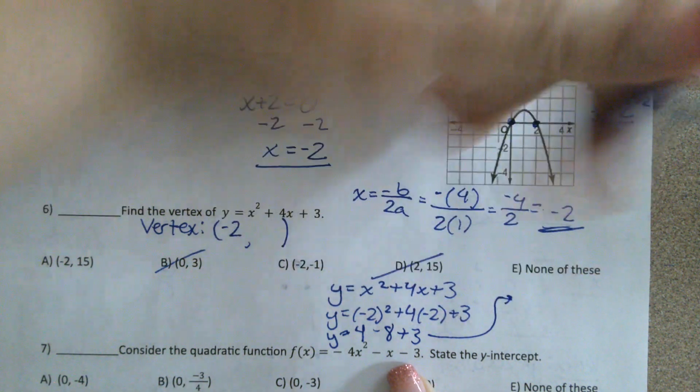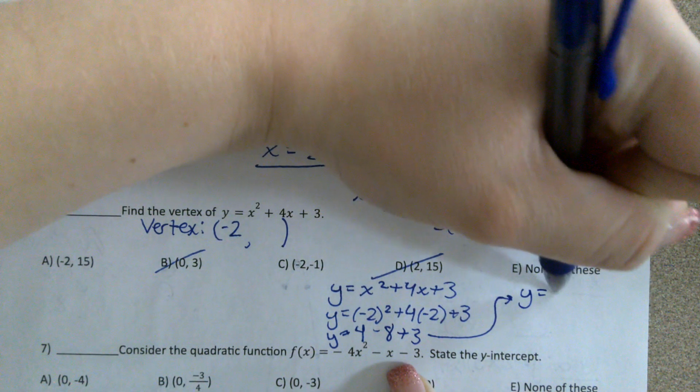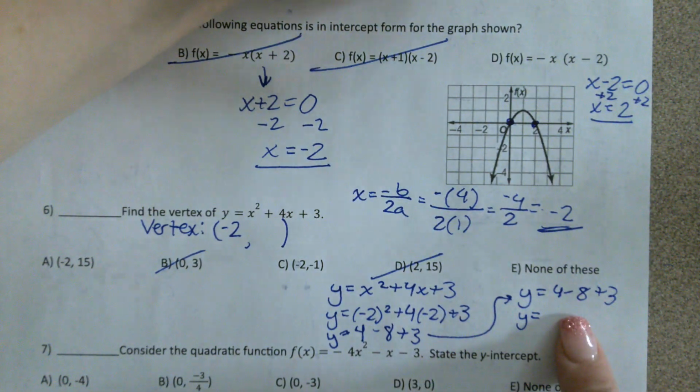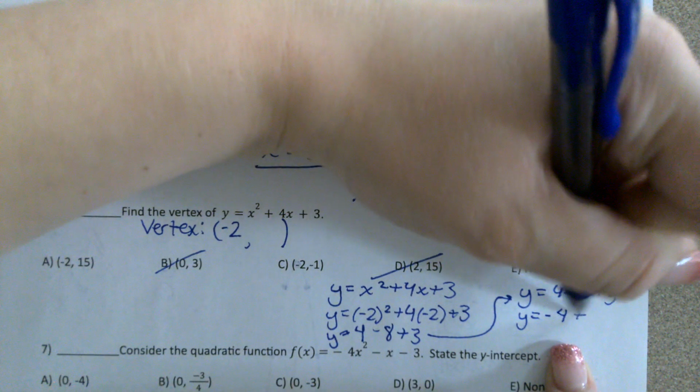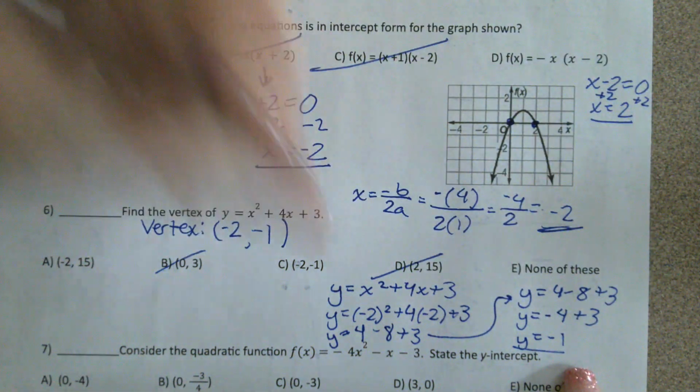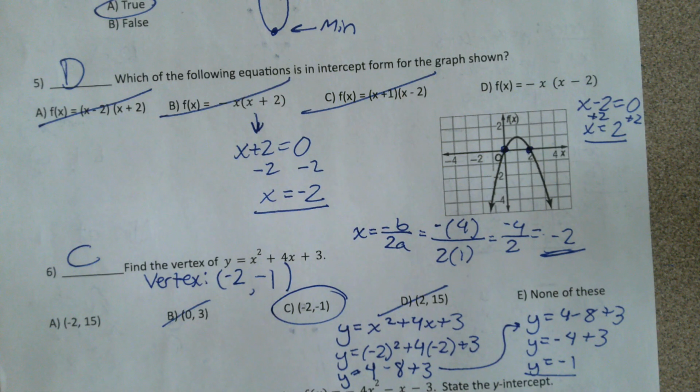We'll bring this over here. Y equals 4 minus 8 plus 3. Y equals 4 minus 8 is -4 plus 3 will give me -1. So -2, -1. C is my answer.